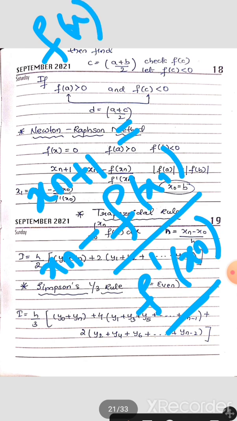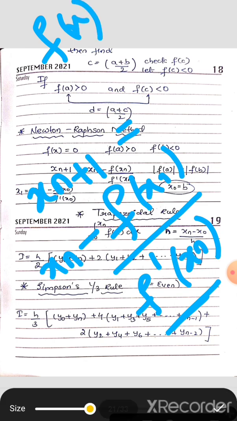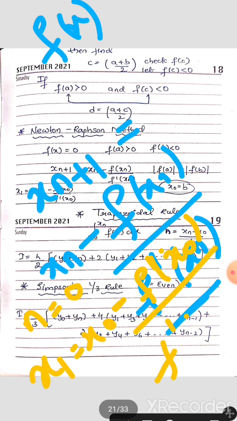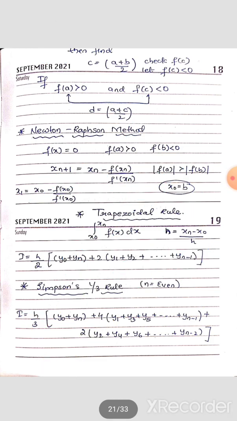Here, what does n plus 1 represent? If I am going to find the value for n equal to 0, then x1 equals x naught minus f of x naught divided by f dash of x naught. This is the value you get, and you solve further. Just remember the formula for the Newton-Raphson method; the formula is more important.